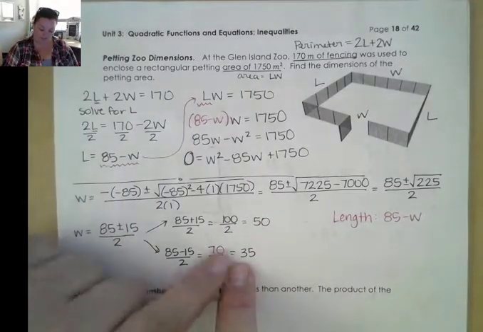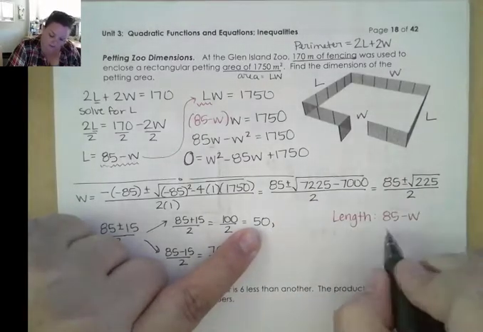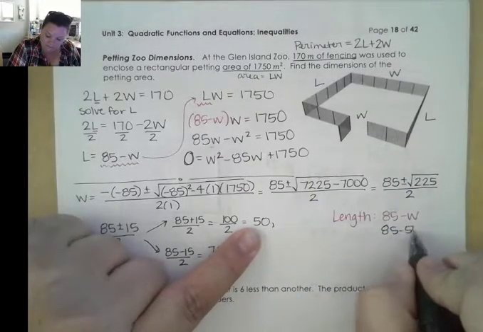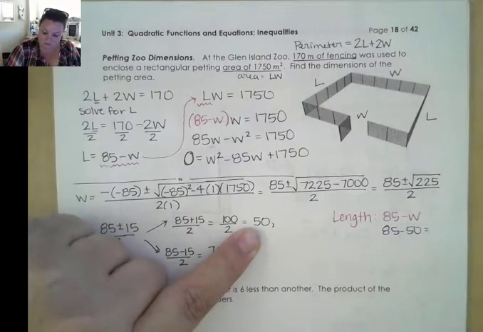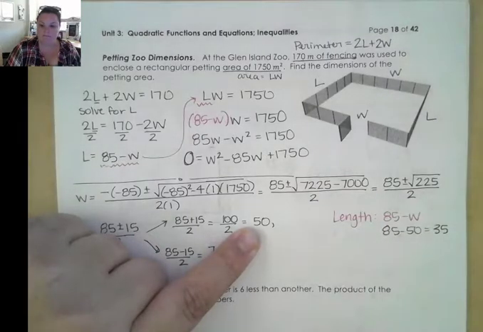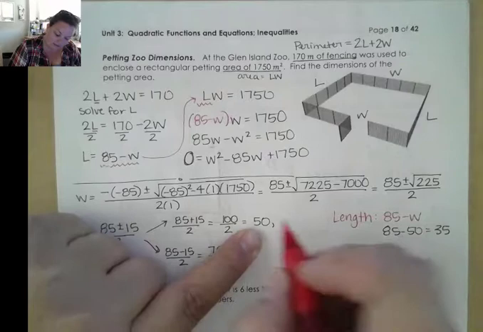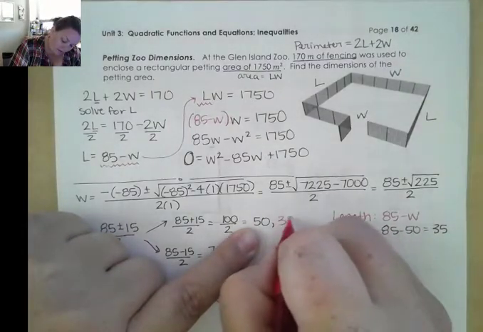So the width, if it's 50, if I plug 50 in here, 85 minus 50 leaves me with 35, right? So that means that my width is 50 and my length would be 35.